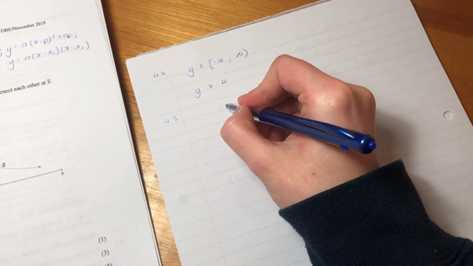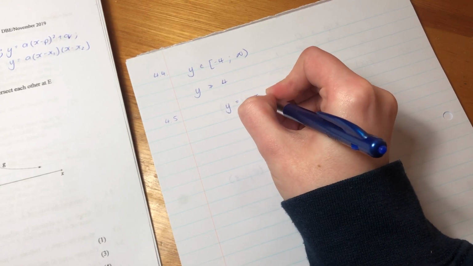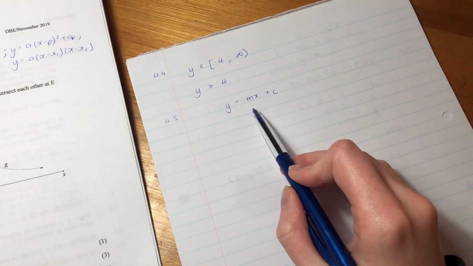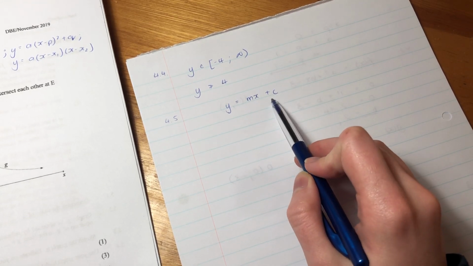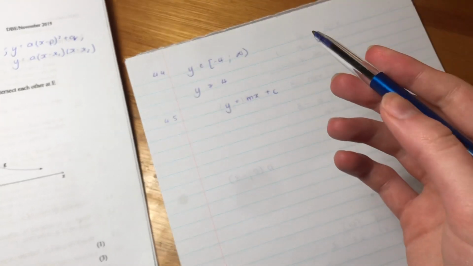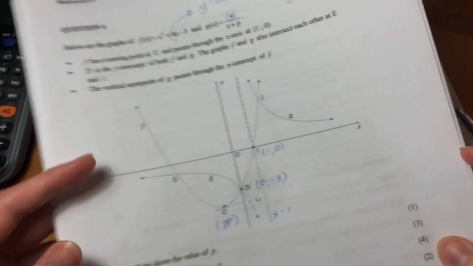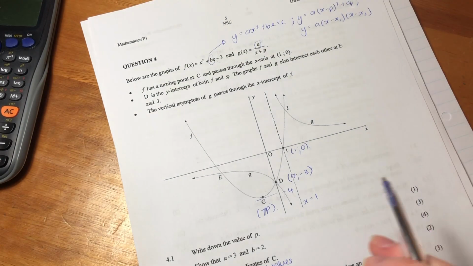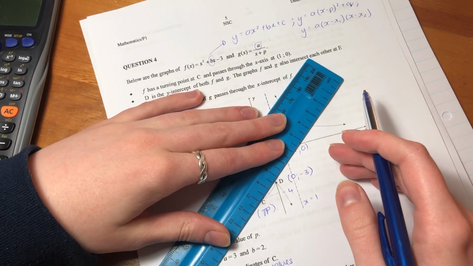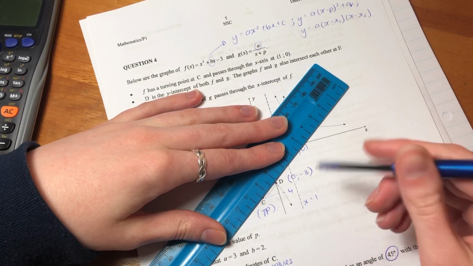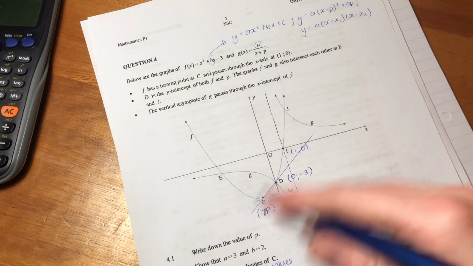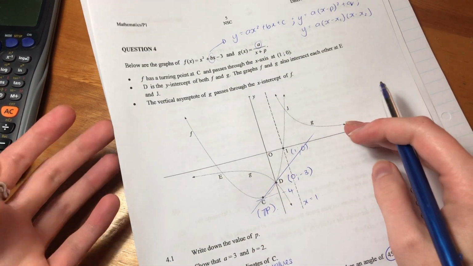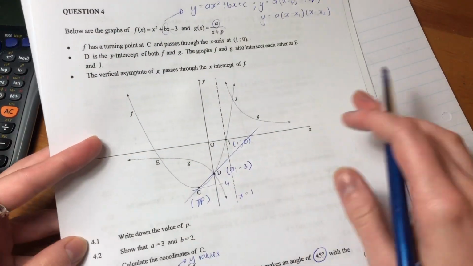So it's a straight line, right? So we know that it's going to be like this. What we need to find is M and C. Firstly, we're going to draw this in, because sometimes it's a little bit tricky to see. I don't know if this is completely accurate, but I'm just drawing a general line. It's basically this line that goes through C. It doesn't necessarily go through D. We don't know that yet, but it goes through C.